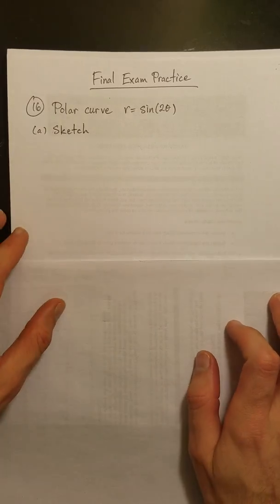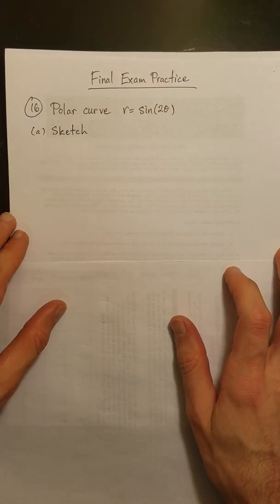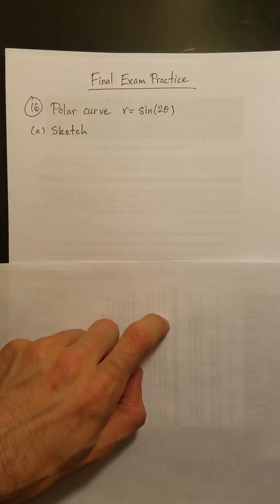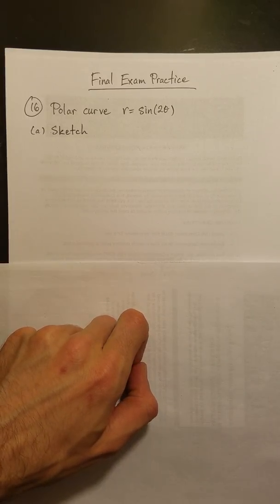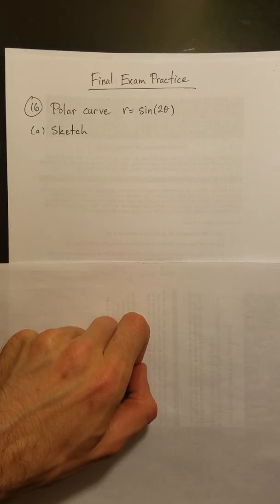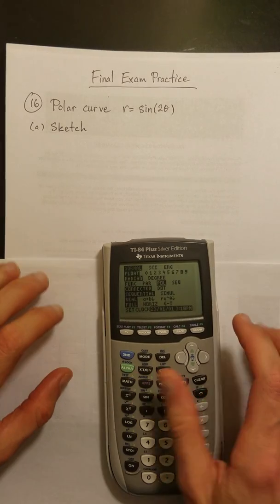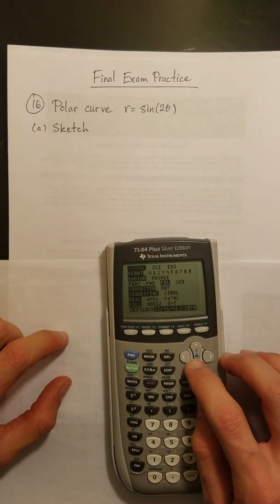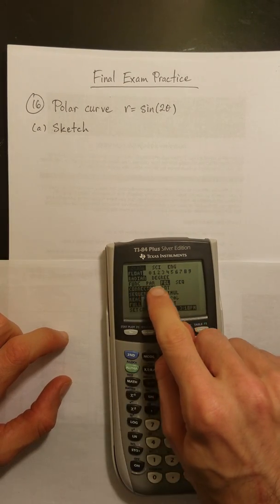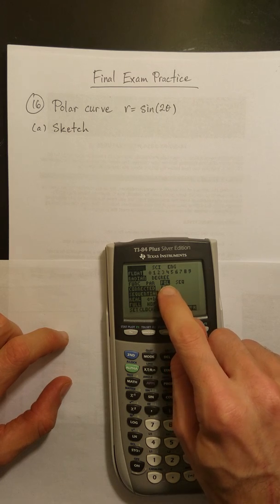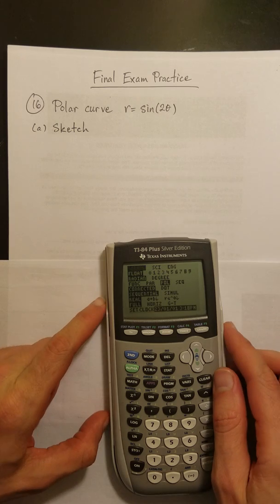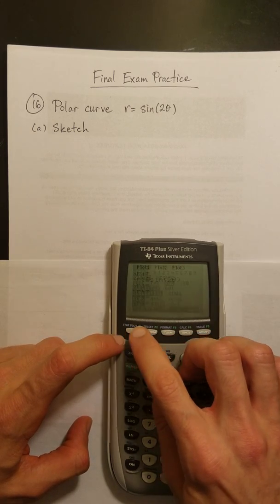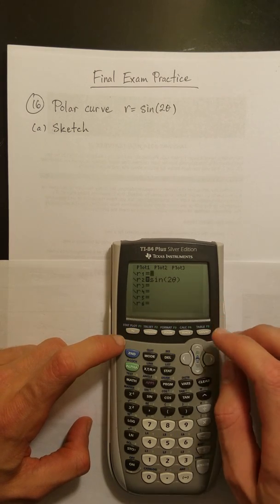All right, so we're on problem 16, part A of the final exam practice, and we want to sketch this polar curve r equals 2 theta. So the way that we're going to do this is just by going to our calculator and making sure that we go to mode and that we're in the polar curves setting. And so then we'll go to our y equals window.